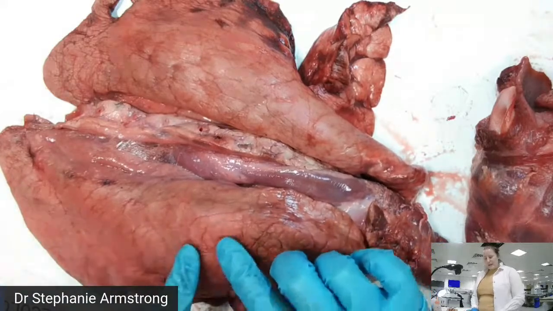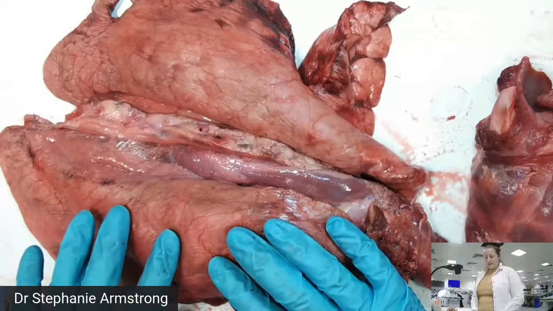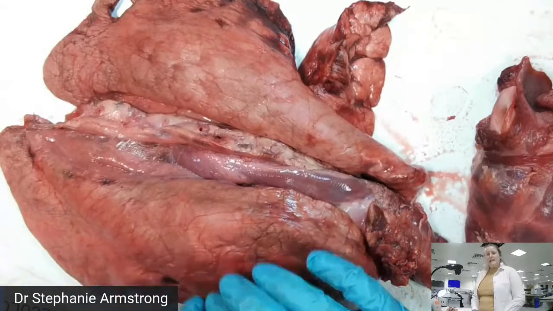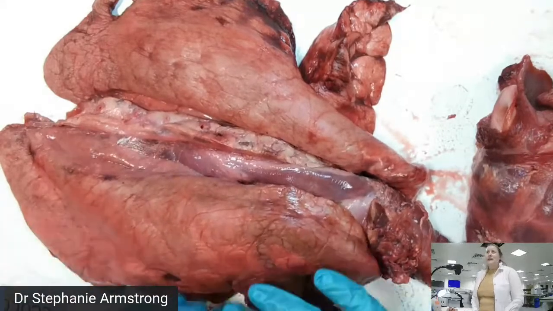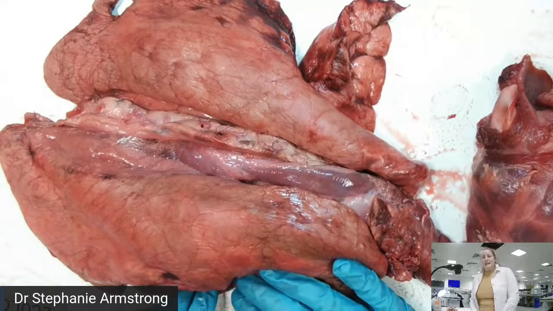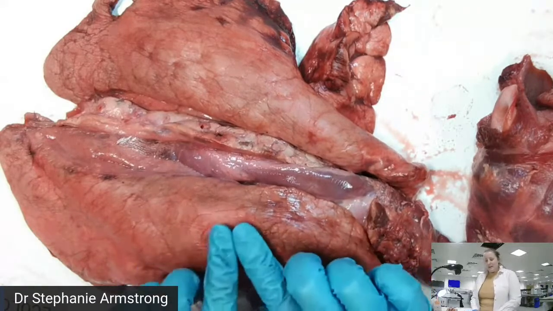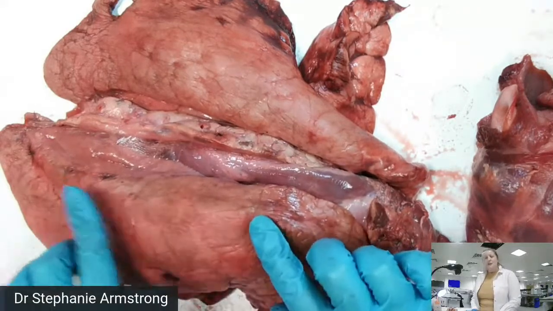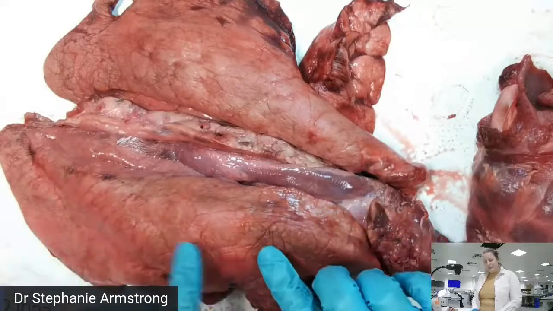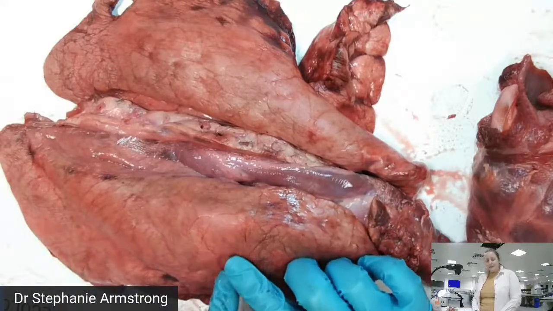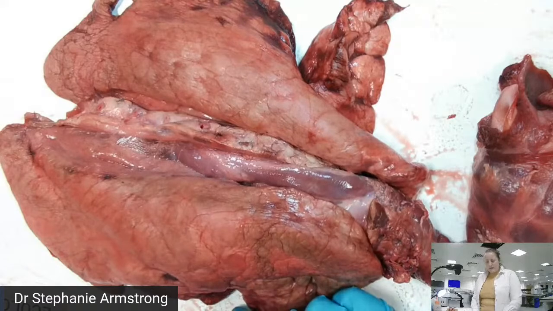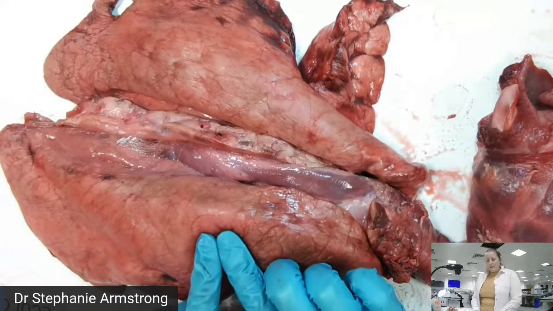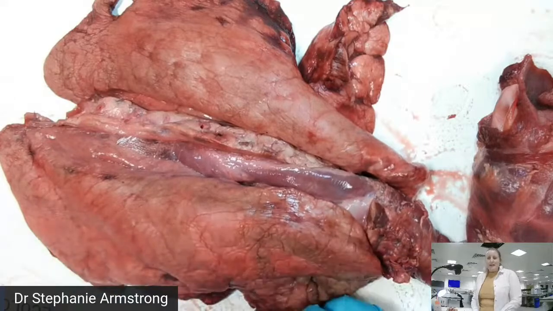Normally a good healthy set of lungs would be a little bit paler than this. Most textbooks would describe it as a salmon pink colour, that real pinky, smoked salmon pinky colour. That is what you should see. These ones are a little bit darker than that, but that's purely because they haven't had any oxygen inside them.